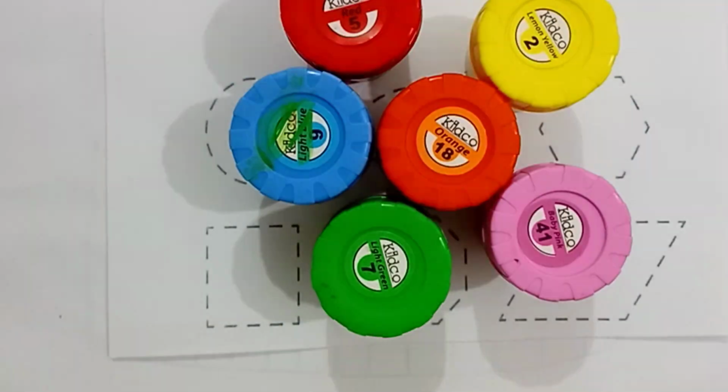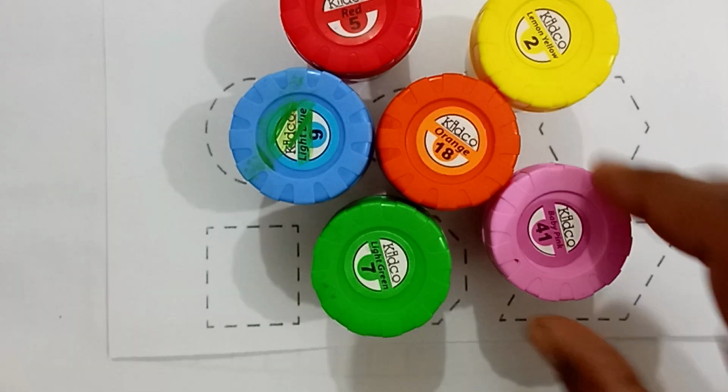Today you learn color names and shape names. First, color names. Pink color. Which color is this? Pink.